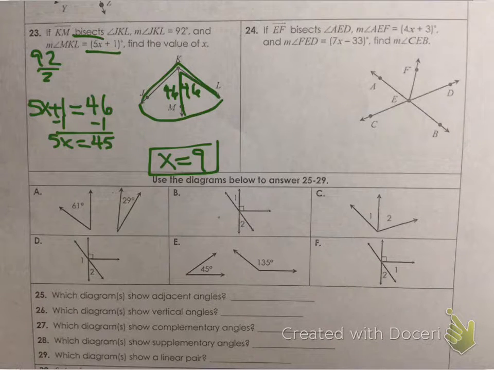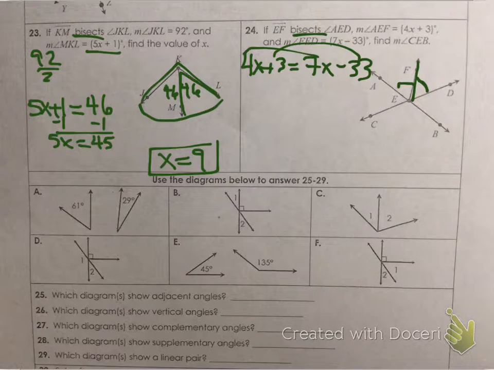Anyways, all right. If EF bisects angle AED, keep in mind again, bisects means this is cut in half. So AEF and FED are going to be equal. So I can say 4x plus 3 is equal to 7x minus 33. And again, variables to the left, numbers to the right. Negative 3x is equal to negative 36. X is equal to 12.